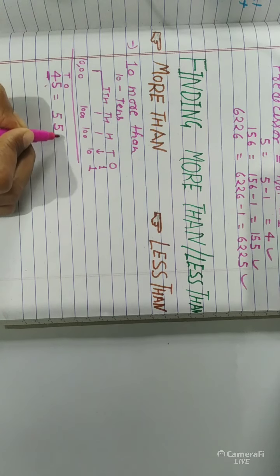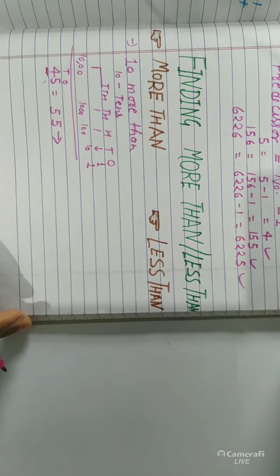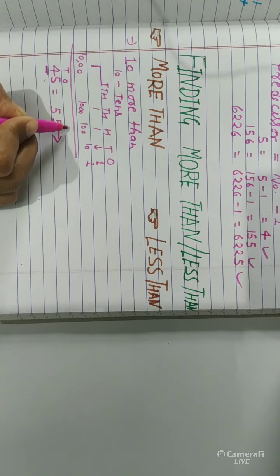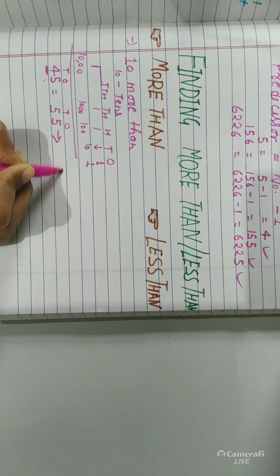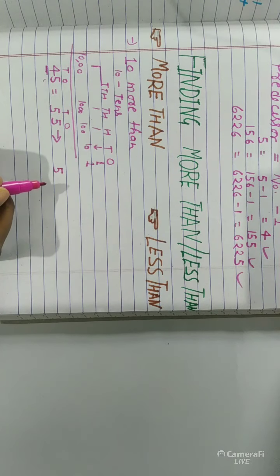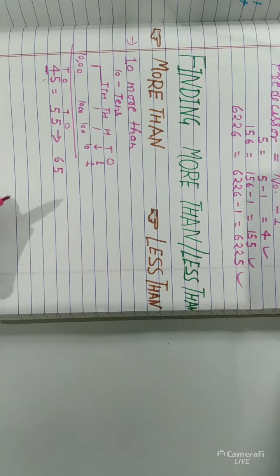Again, if you have to find 10 more than 55, then again ones and tens. Ones digit will be written simply and the digit on tens place will be increased by 1. So 5 plus 1 is 65. Okay, simply you can find 10 more than.